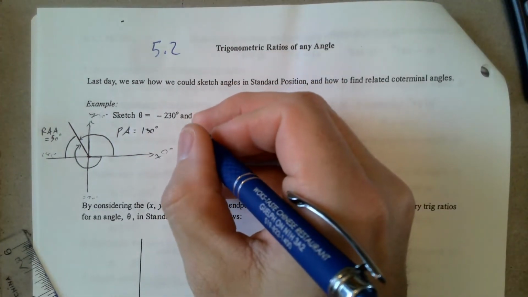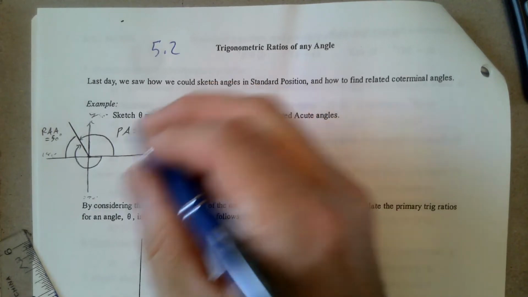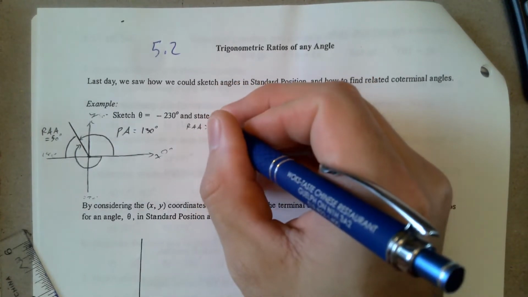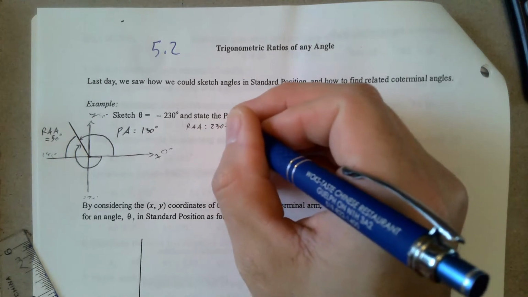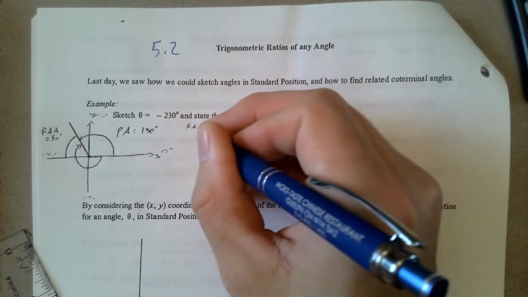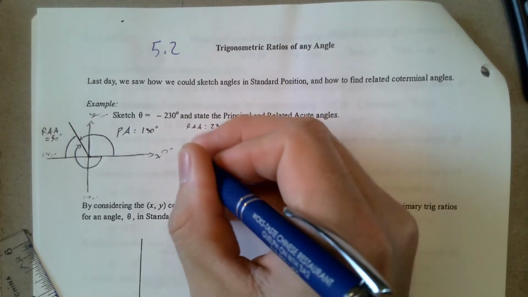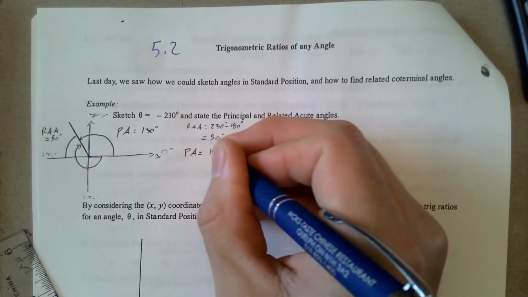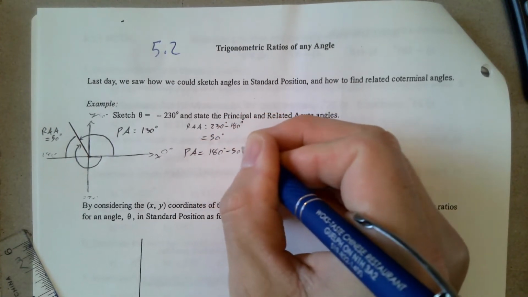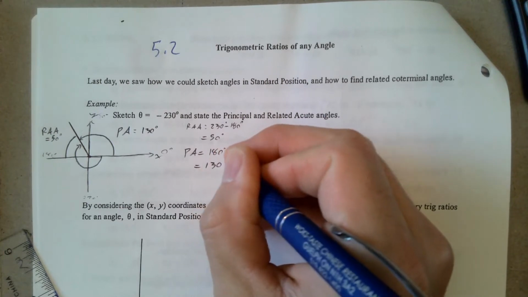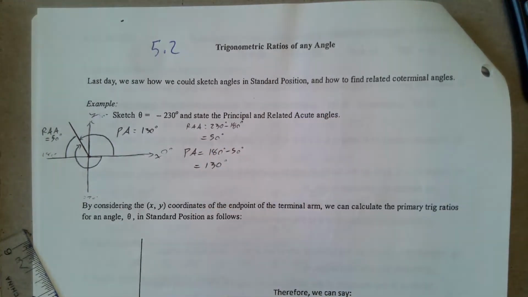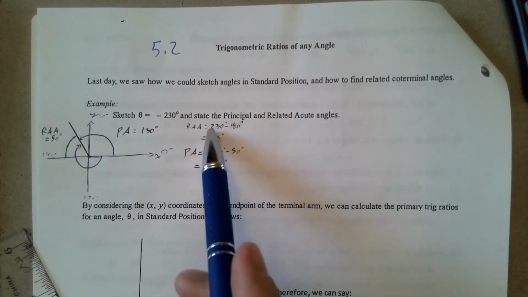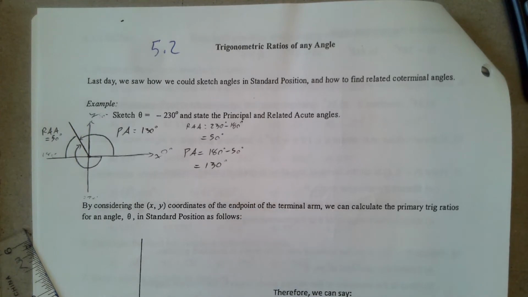Okay. So let's see. I got my related acute angle first by actually dropping the signs and doing 230 minus 180. And that gave me 50 degrees. Then I got my principal angle by doing 180 degrees minus 50 degrees. It's 130 degrees. We should remember to always show our calculations to our reader here.